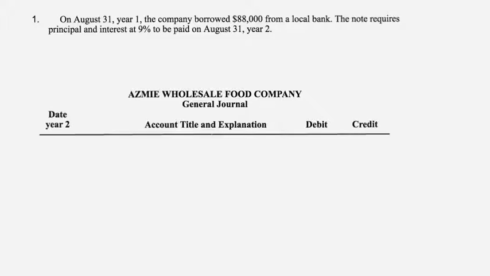Okay, our second transaction. On August 31st, year 1, the company borrowed $88,000 from a local bank. The note requires principal and interest at 9% to be paid on August 31st, year 2. So this is fairly simple. Again, what we're doing is we're making adjusting entries for each quarter.